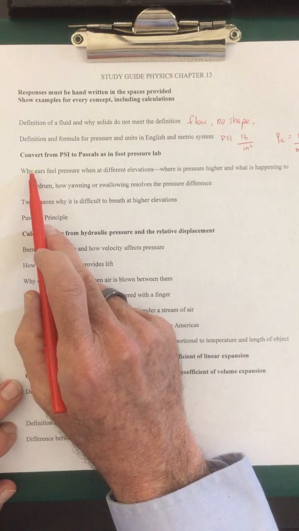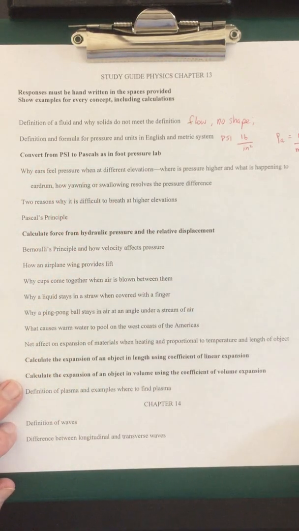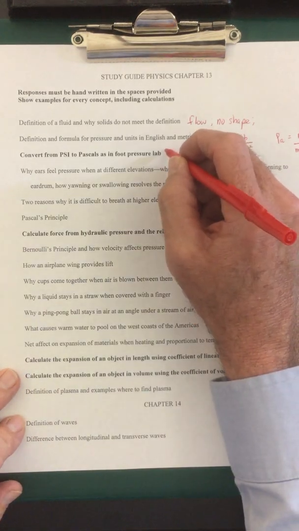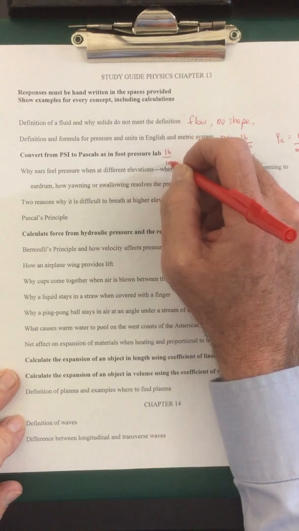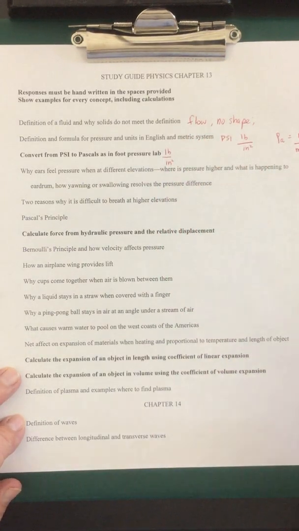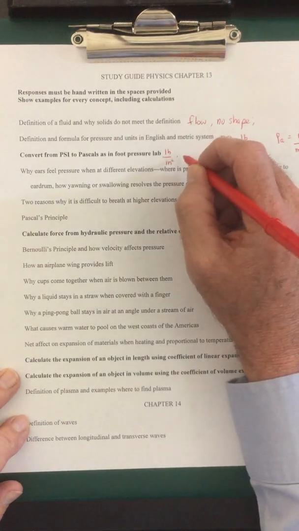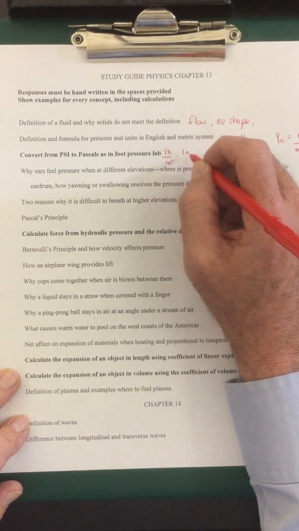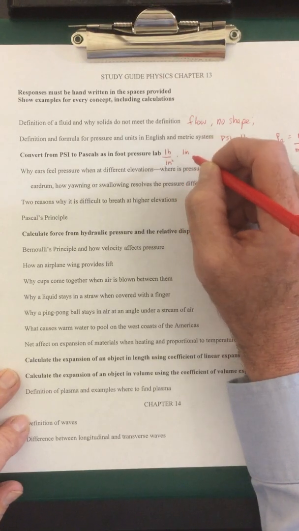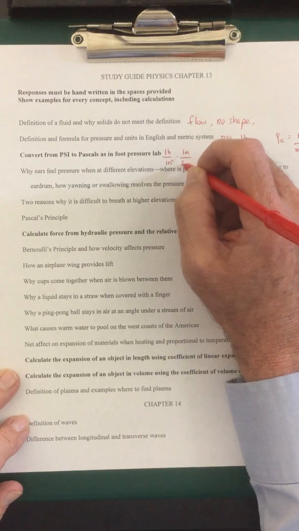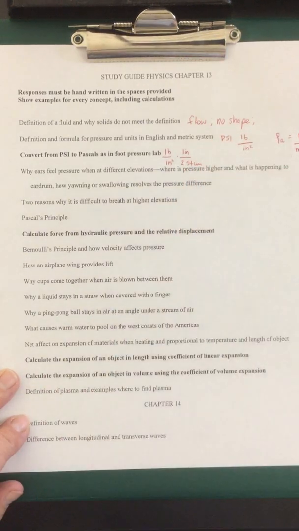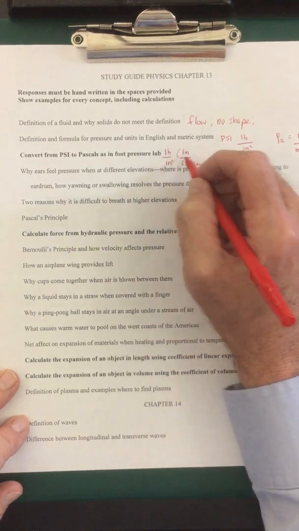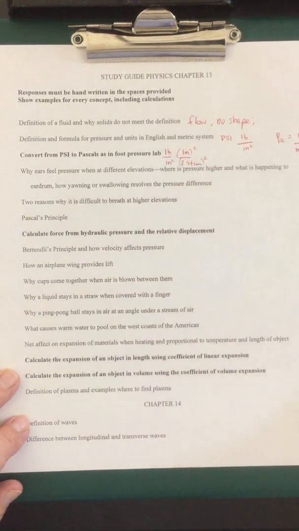You're going to have a mathematical problem where you'll need to convert from PSI to pascals, just like we did with the foot pressure lab. So we're starting off with pounds per square inch, and we need to cancel our inches and convert into the metric system. We need to get to meters, so we first need to go to centimeters. You'll have the unit converter: 1 inch is equal to 2.54 centimeters. But this is inches squared, so we need to square this as well.